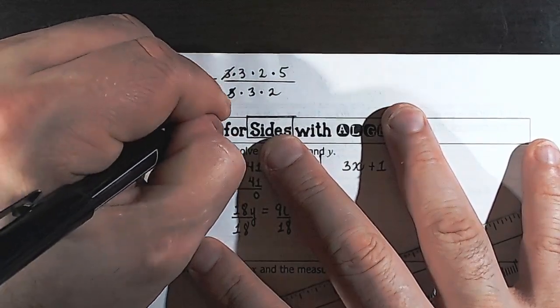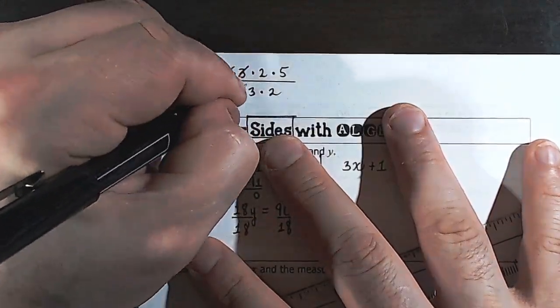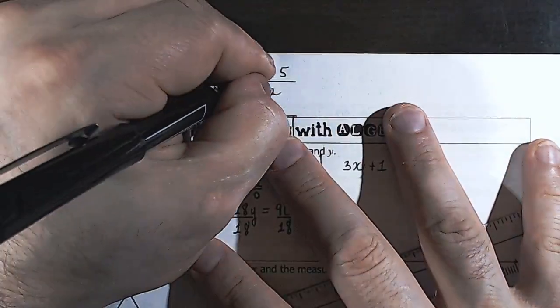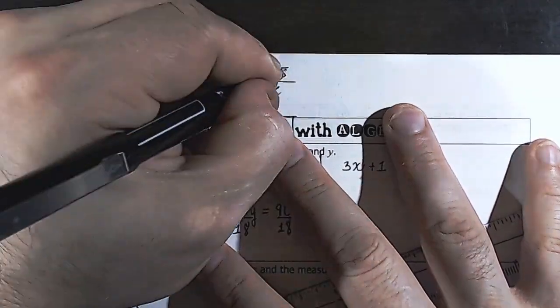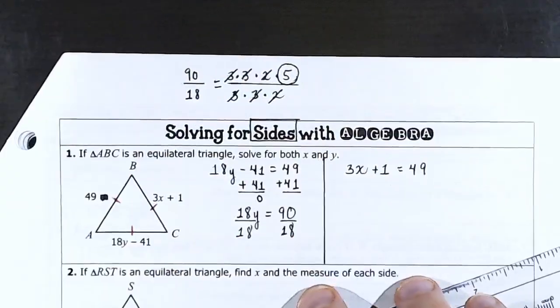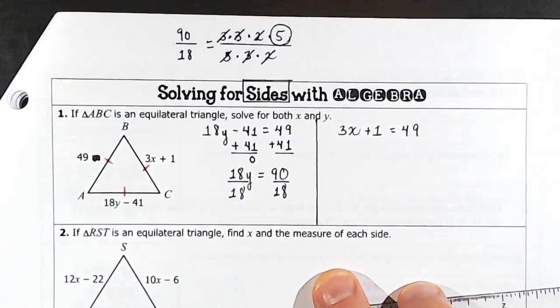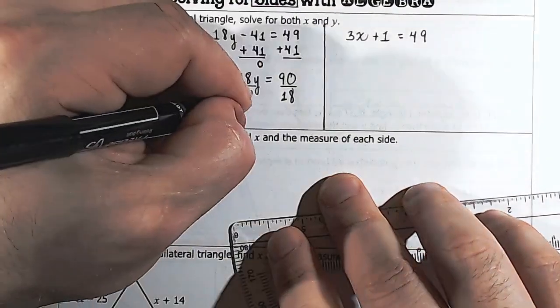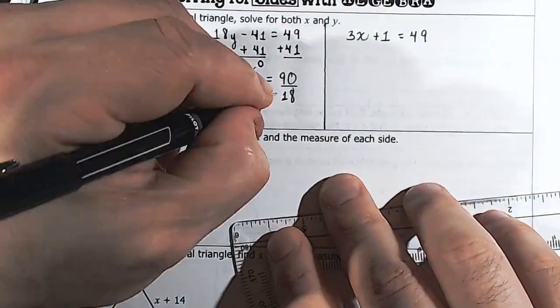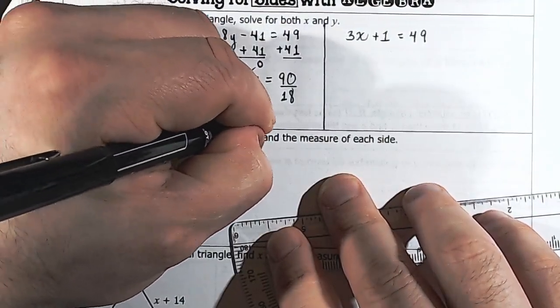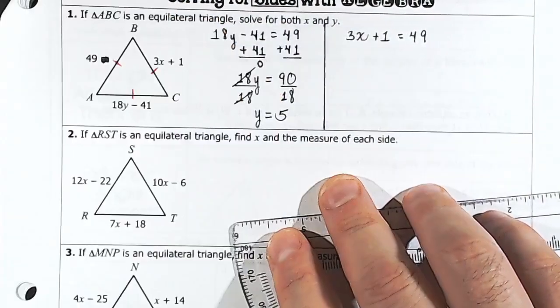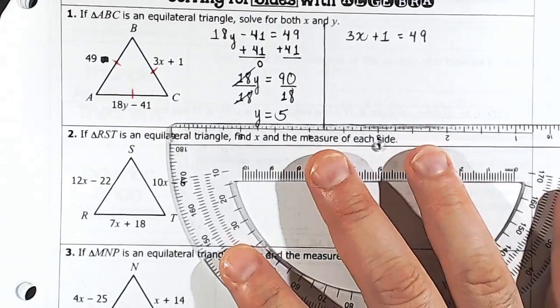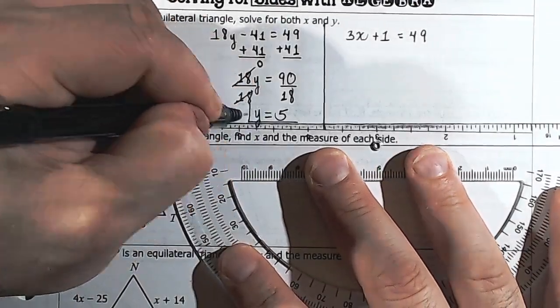So that would be 3 and 3, cancel. 3 and 3, cancel. 2 and 2, cancel. The only number left is 5. So 90 divided by 18 is 5. These 18s cancel and you get y equals 5. Put that in a box.